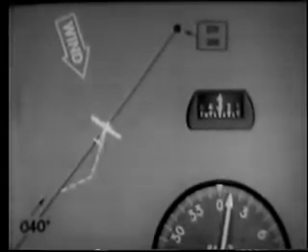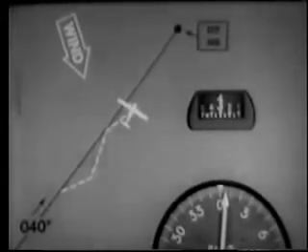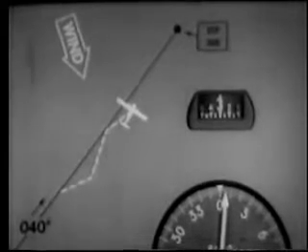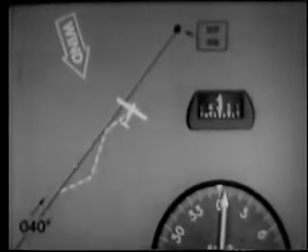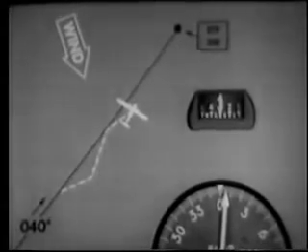In our situation, the ADF is moving to the left, so we are again drifting to the right. The 10-degree correction is not enough. A 20-degree correction took us back the first time. Let's use it again.